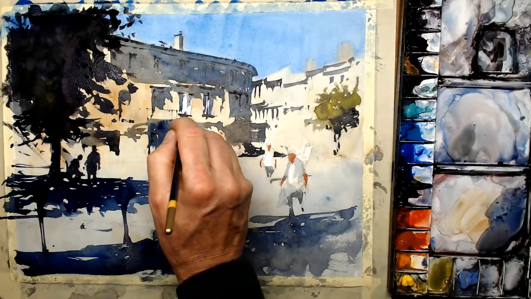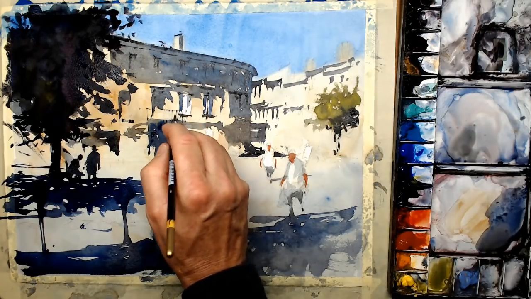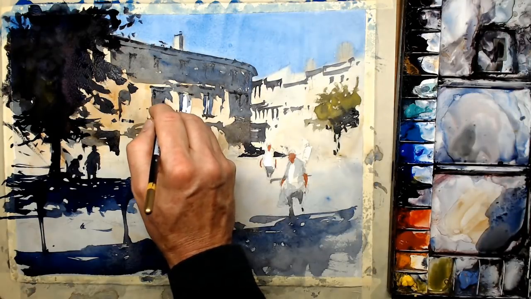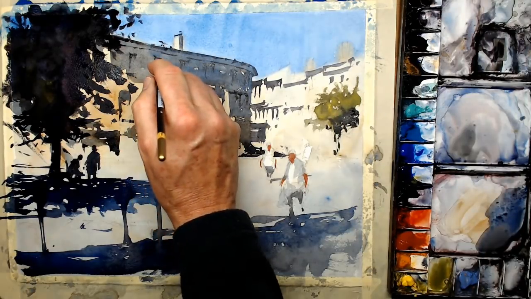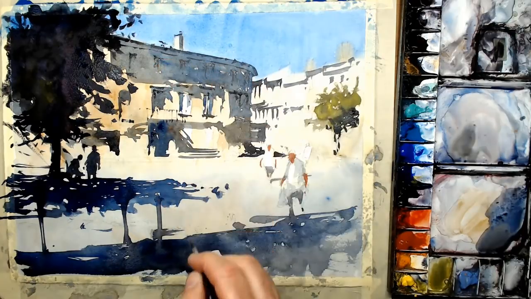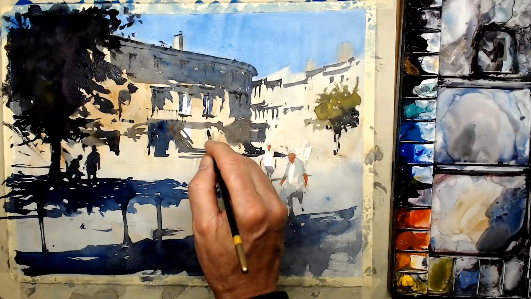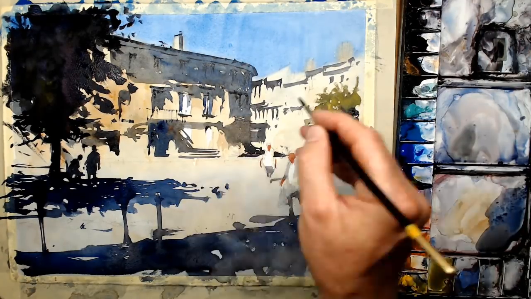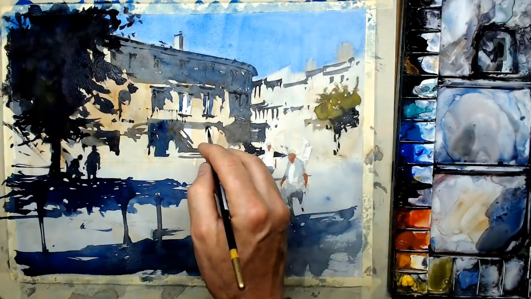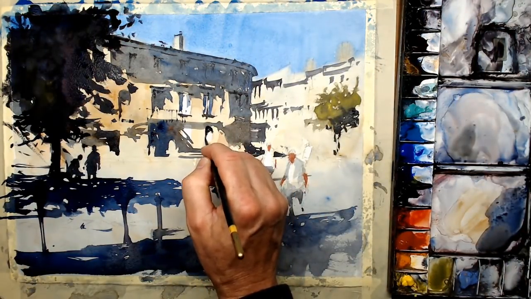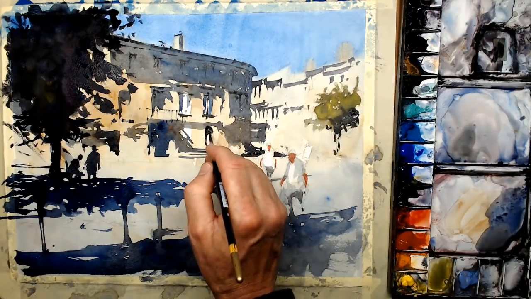I am quite regularly looking back at the source photo just to maintain my reference point and just get a little bit of extra ideas and inspiration for little marks here and there to assist with the facade of this building and some of the architectural details or lines of shadows and extra little doorways.